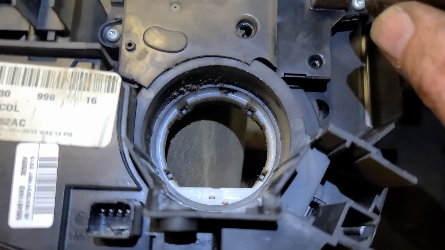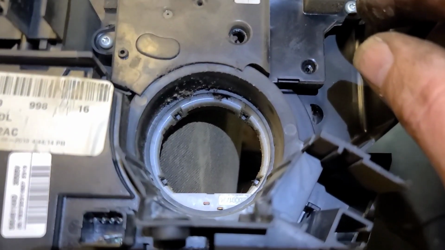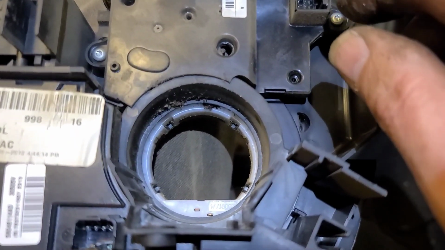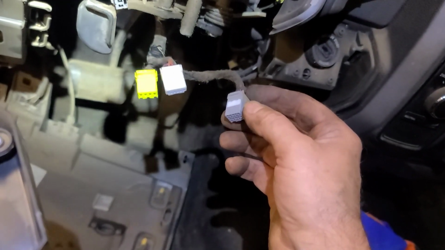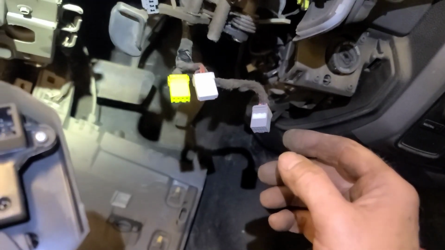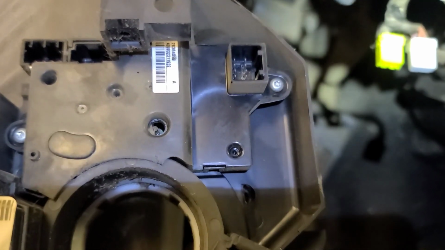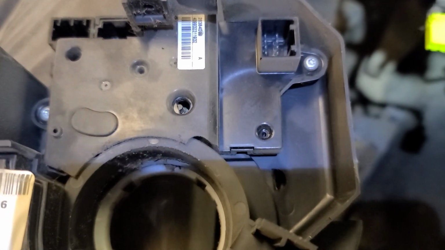We're going to remove these two little torque screws here. I think they're T5s or something like that. They're very tiny. And then we're going to plug the steering column sensor into the steering column connector, this one here, and read the angle while we readjust this. See if we can't get it back in sync.